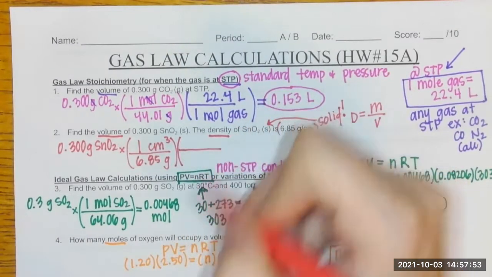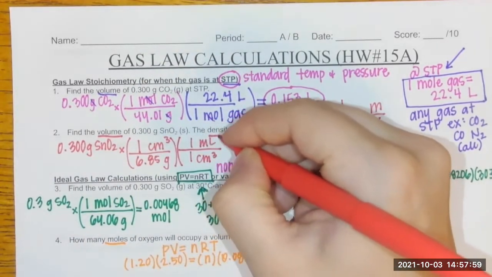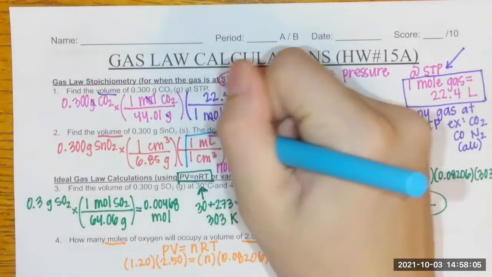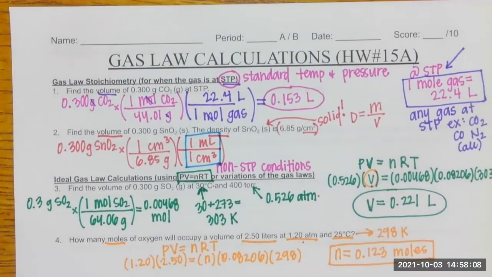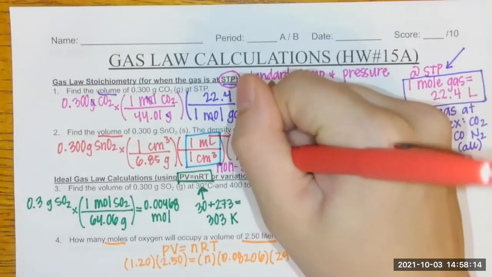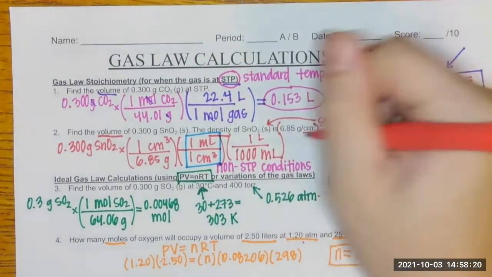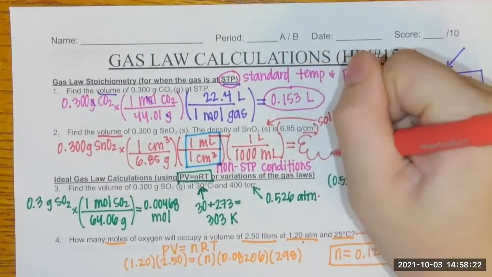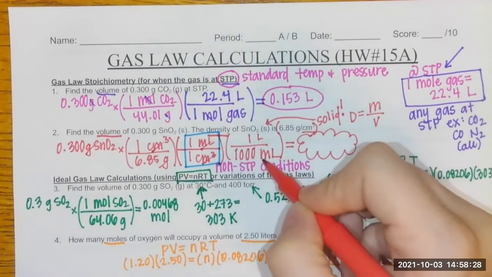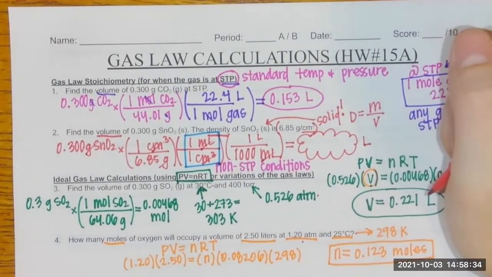And a centimeter cubed is the same thing as a milliliter. Anytime you see centimeters cubed, you can replace it with milliliters. 1,000 milliliters are in a liter. And once you work that through, grams, cubic centimeters, milliliters cancel. You'll have your answer in liters.